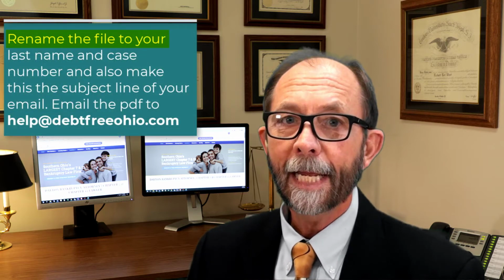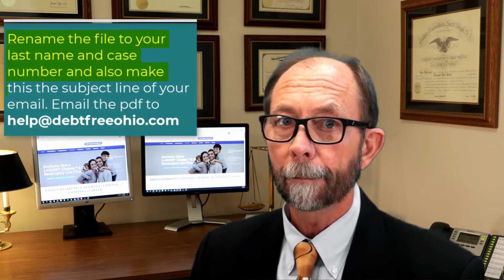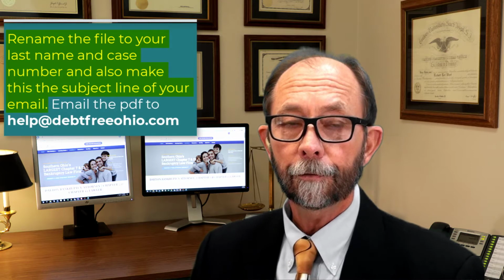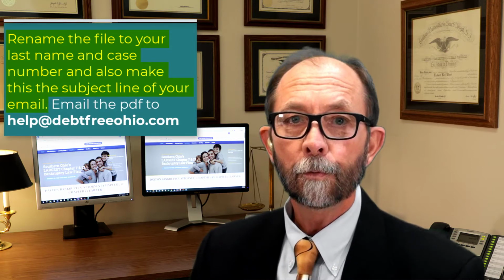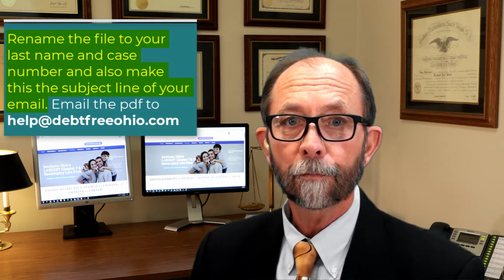The trustee prefers a single PDF per case, so you should combine individual files. For example, a married couple filing individually would have 2 tax returns. Combine these into one file, including state and federal. And be sure to name the file properly. This is really important. The trustee needs to see your last name and your case number. Use your name and case number as your file name.